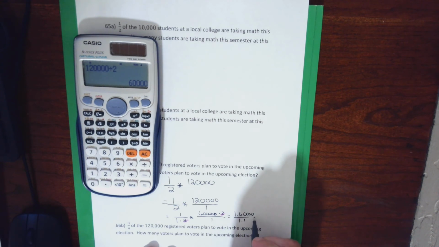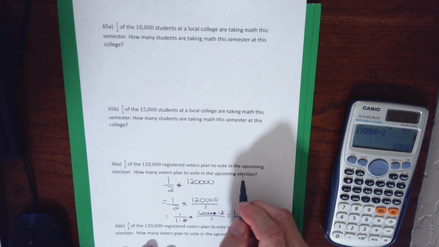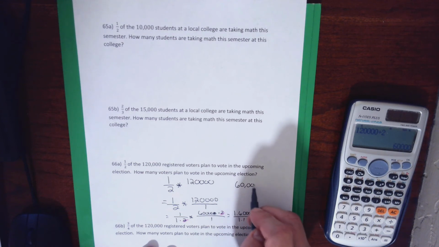That's going to be 60,000 over 1. And any fraction that has a 1 in the denominator can be just written as the numerator, in this case 60,000. So I'll just say 60,000 people plan to vote.